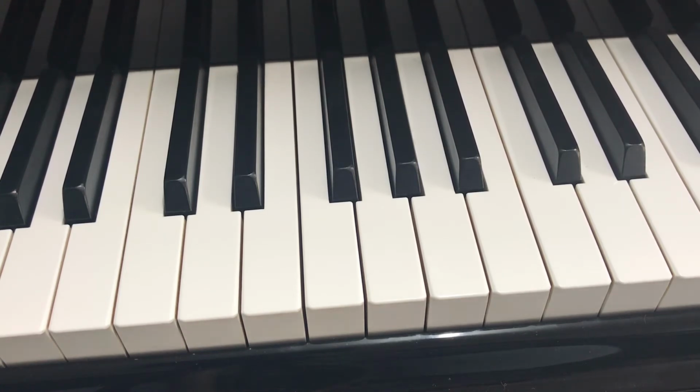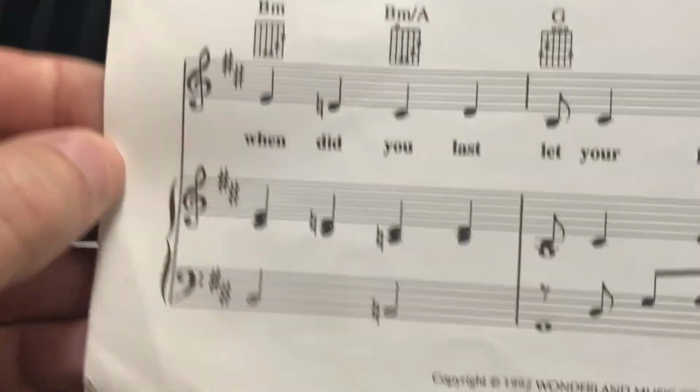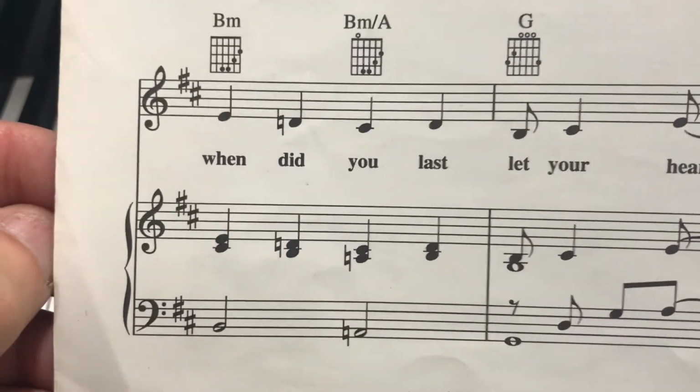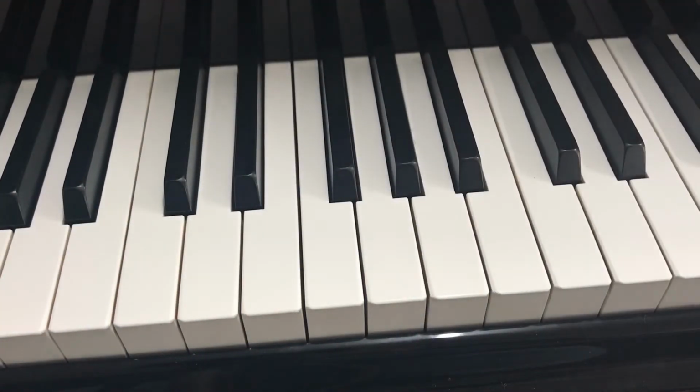Some may have lots of sharps, some may have lots of flats. As an example, this one here has 2 sharps. You can see them written here at the beginning of the song. So this particular one has 2 sharps, which would put it into the key of D major.